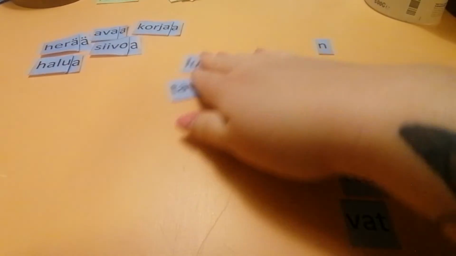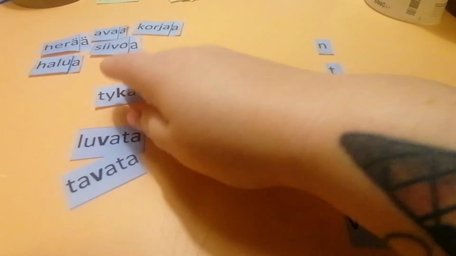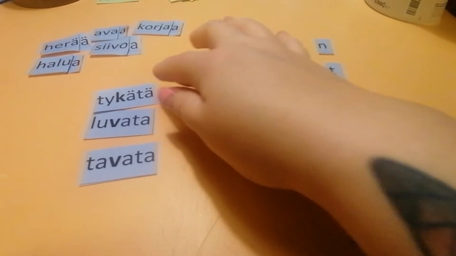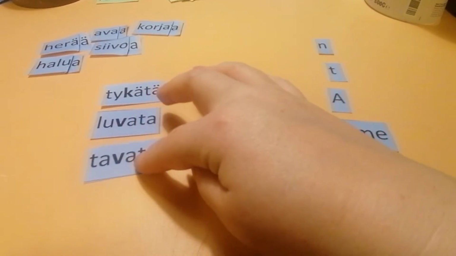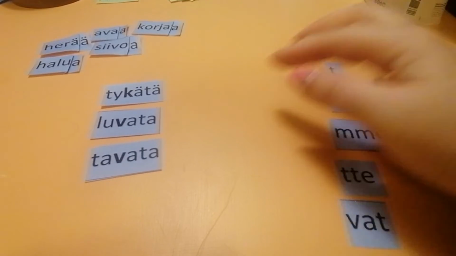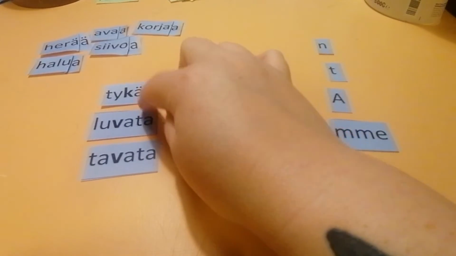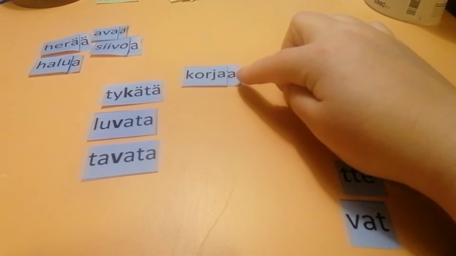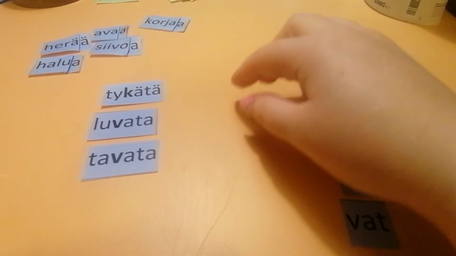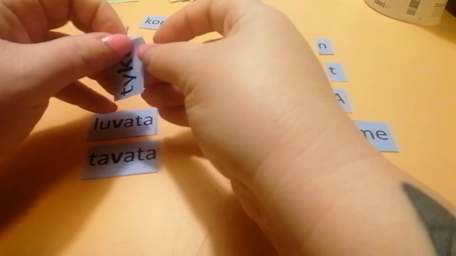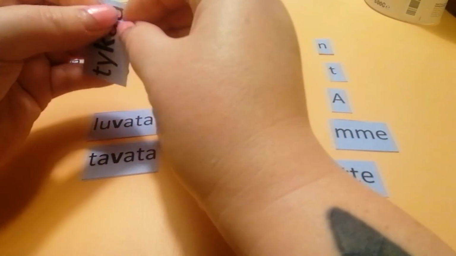And then we can have KPT changing here in the type 4 as well. We have here tykätä, luvata, and tavata. This means to like. This is to promise, and this is meet. And here happens some changing in the body as well. We take the same thing like we did here. We take the T away, so we get the body. But well, let's do it this way. So let's take first the T away, because then we are getting the body.